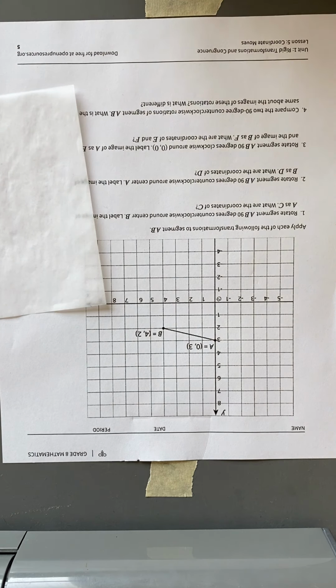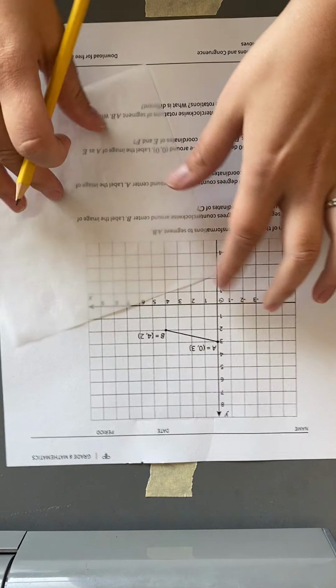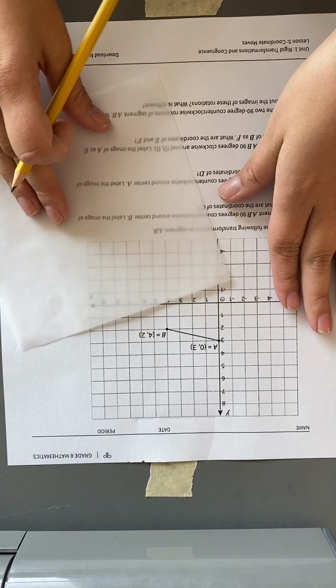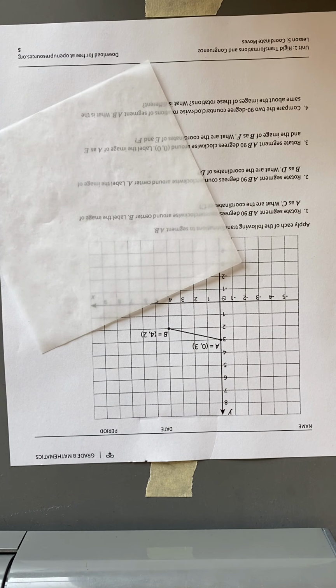Yesterday we did a lot of reflecting, and in our cool down we did some translating. Today's lesson is just really focused on rotating. So we're going to be using some of our strategies from Tuesday and Wednesday, where we looked at tracing our shapes and then finding that center, and then rotating our paper based upon the directions that were given to you.